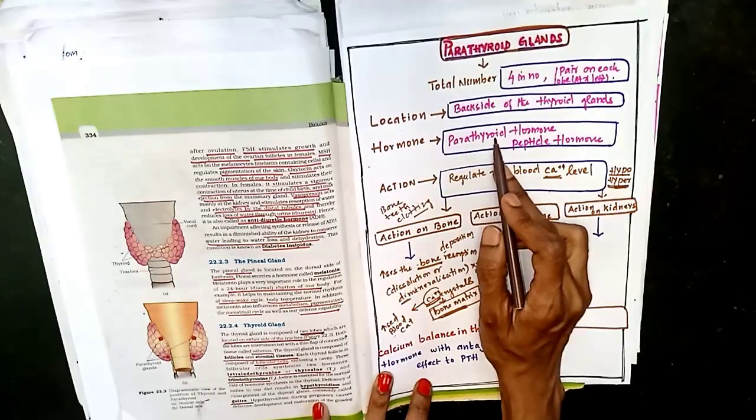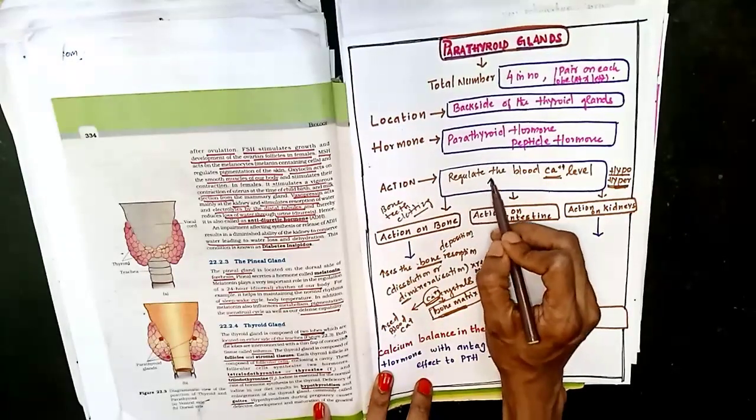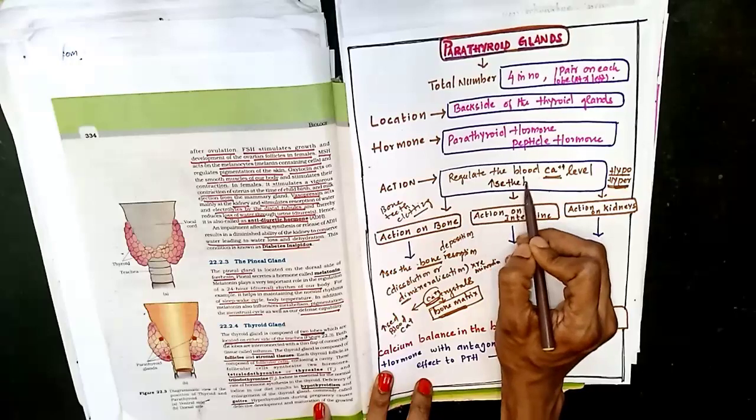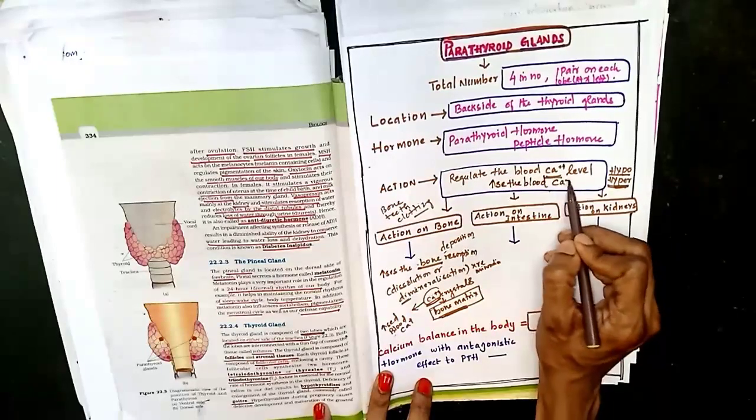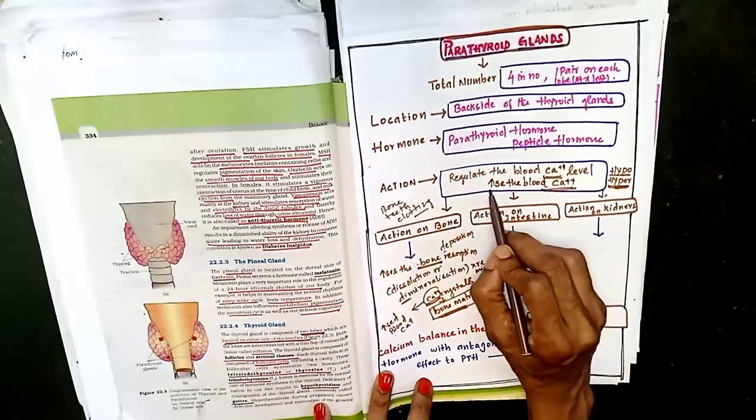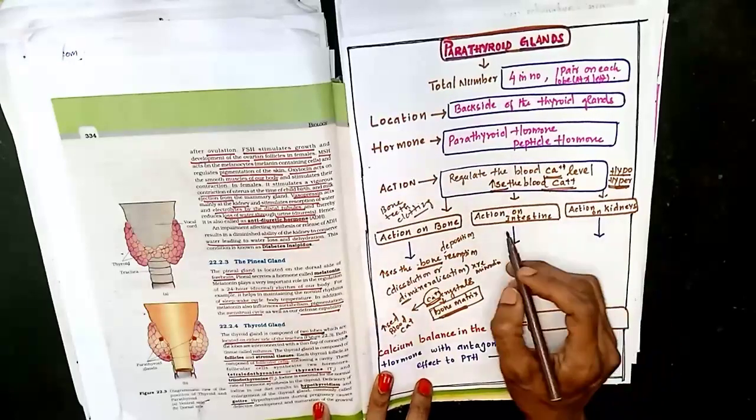So what is the function of parathyroid hormone? Ultimately it has to increase the blood calcium level. The level of calcium in the blood will be increased by the action of parathyroid hormone.